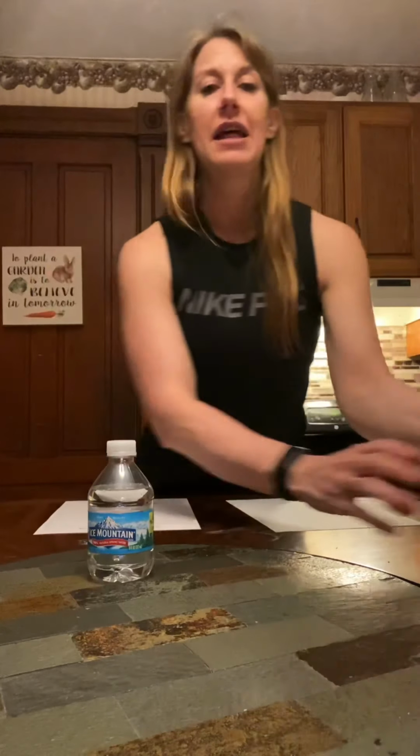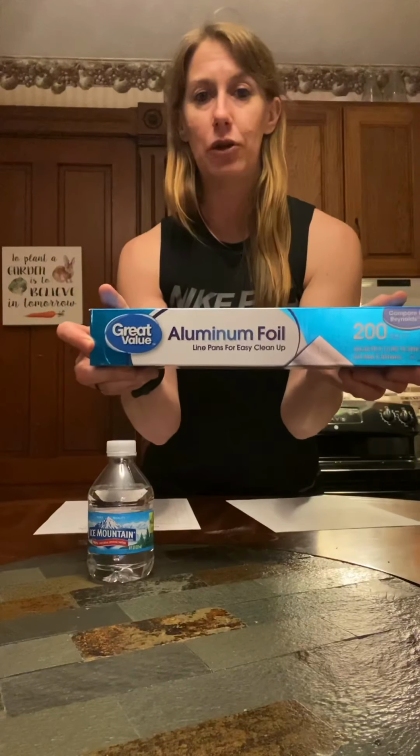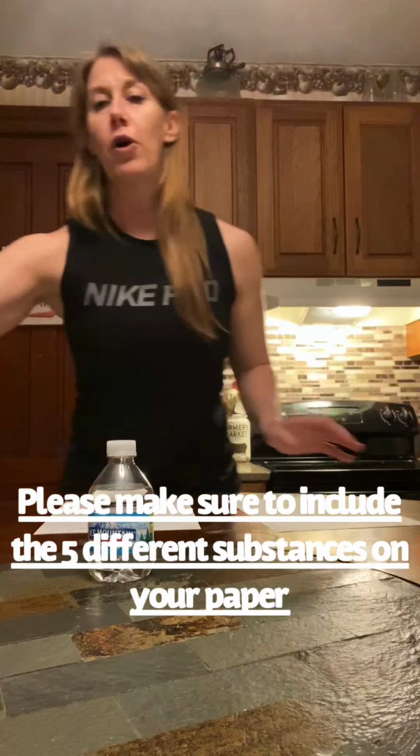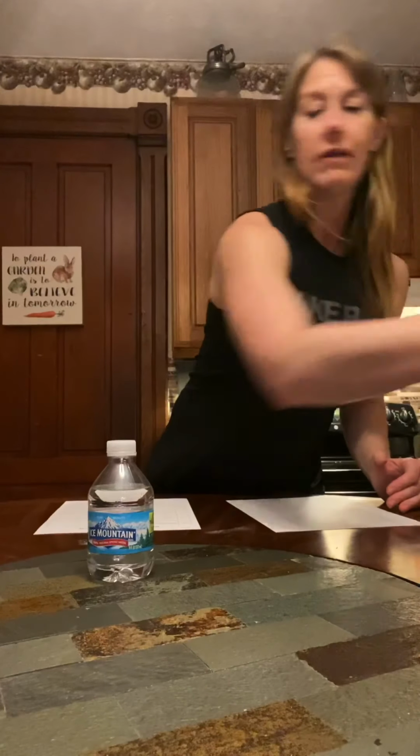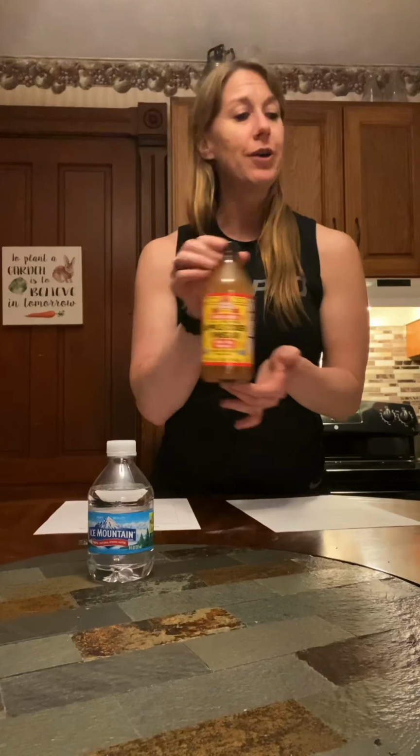So we've gone over things that are an element, like aluminum foil. We have gone over heterogeneous mixtures, like oil and water. We have gone over homogeneous mixtures, like vinegar. We have gone over simple compounds, which are pure substances, like water.